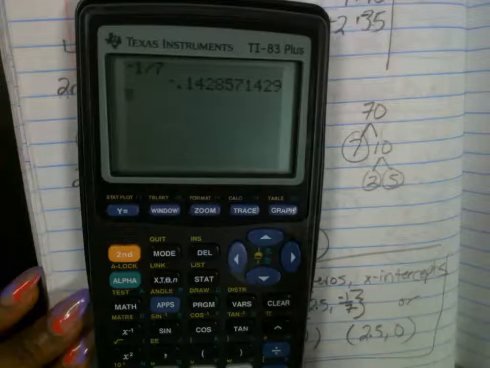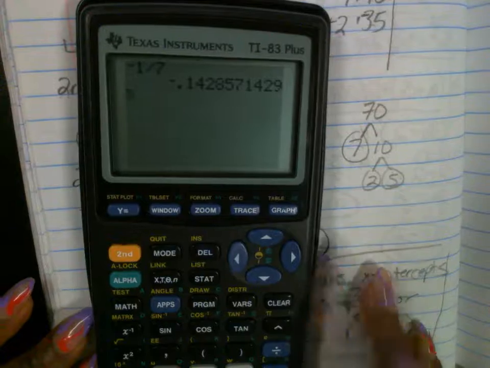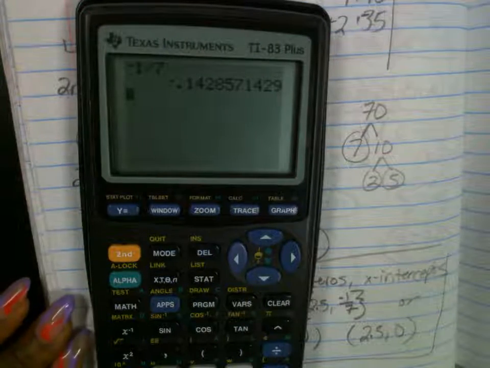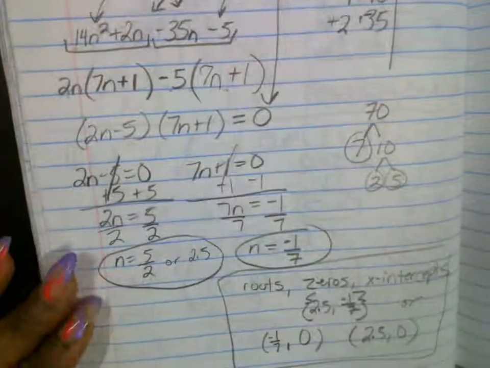Okay. But it's better to do it that way than to try to write all those decimals out. Does that make sense? So look at your answer choice and type in that fraction to see if it gave you that. You understand? Okay. That's a good question. Any other questions about this part?